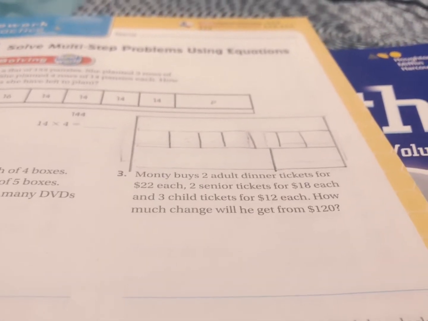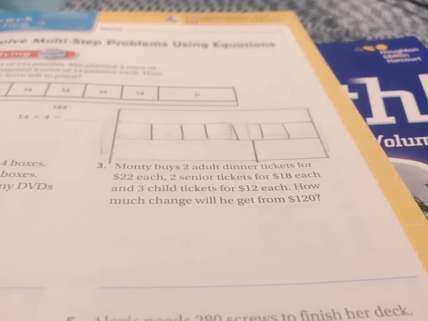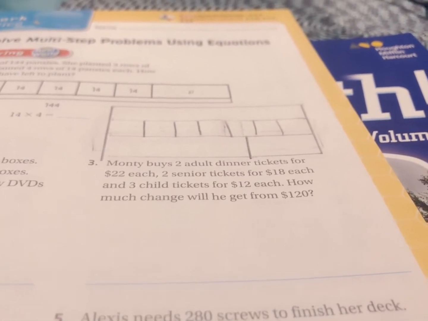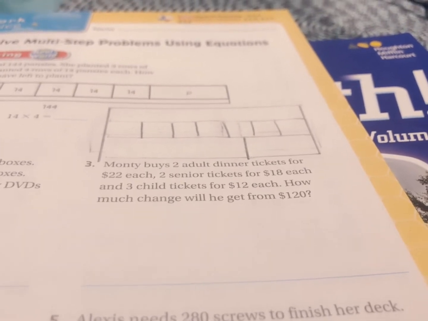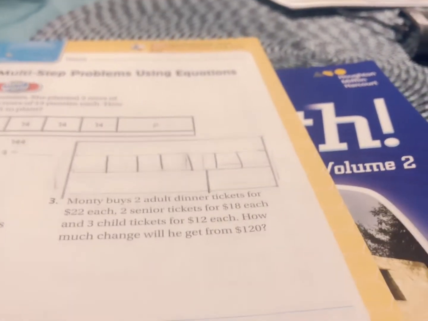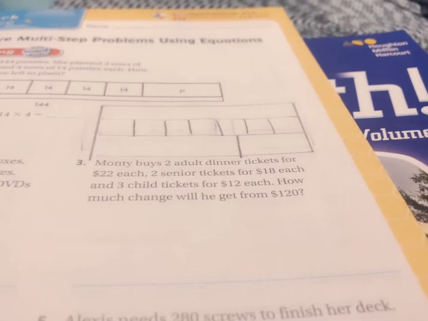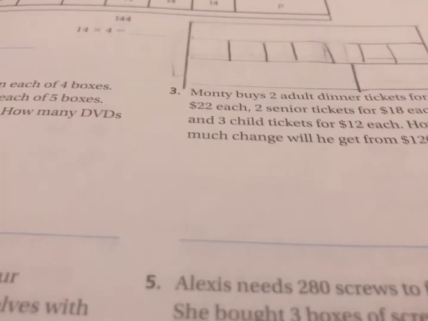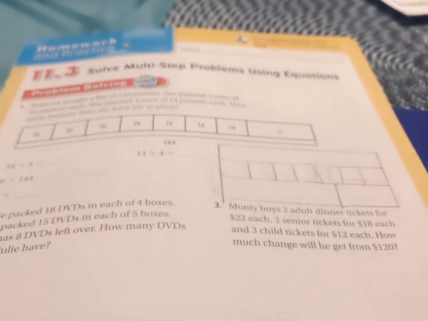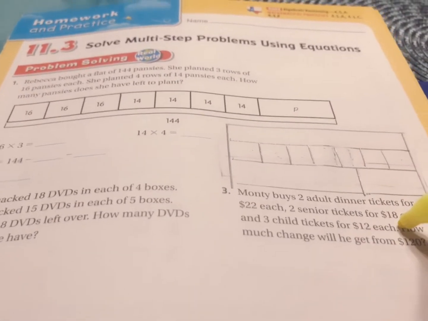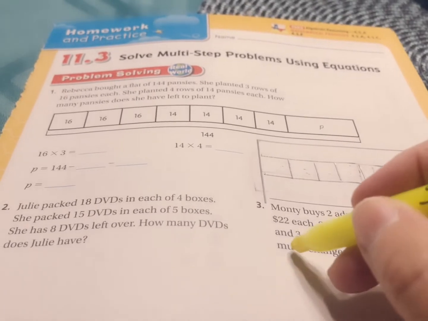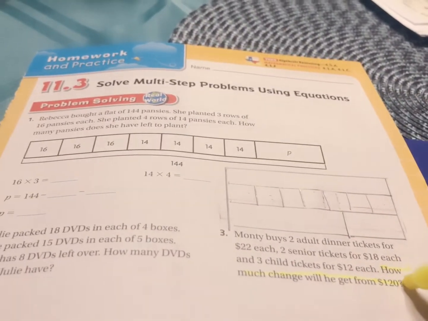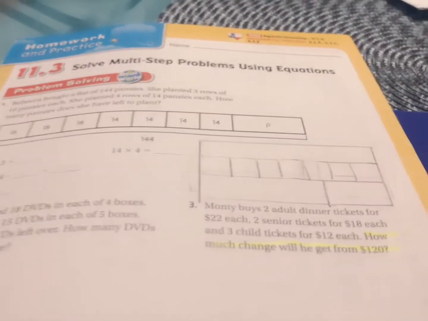Monty buys 2 adult dinner tickets for $22 each, 2 senior tickets for $18 each, and 3 child tickets for $12 each. How much change will he get from $120? Well, I'm going to go ahead and highlight my question. How much change will he get from $120?